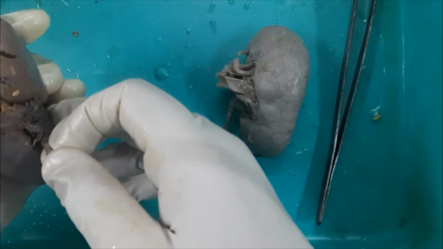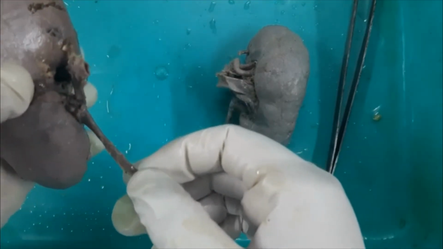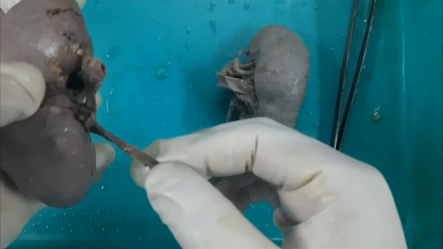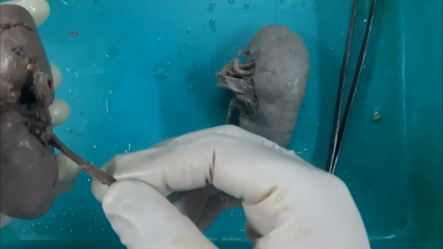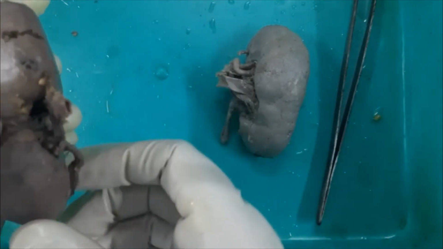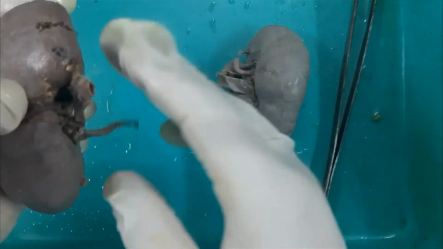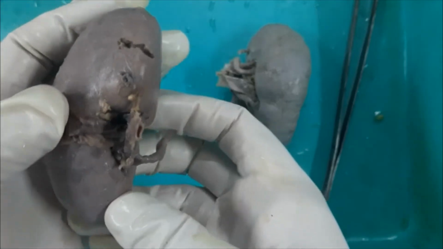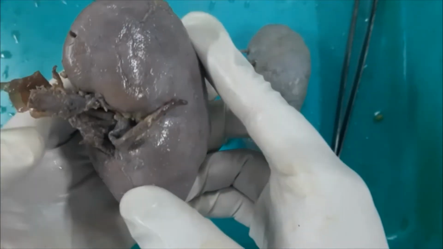Still posteriorly, there is one more structure present here, which is sending a long muscular tube, and this long muscular tube is the ureter. It is called the ureter. Okay, I will just turn this because it is present most posteriorly.